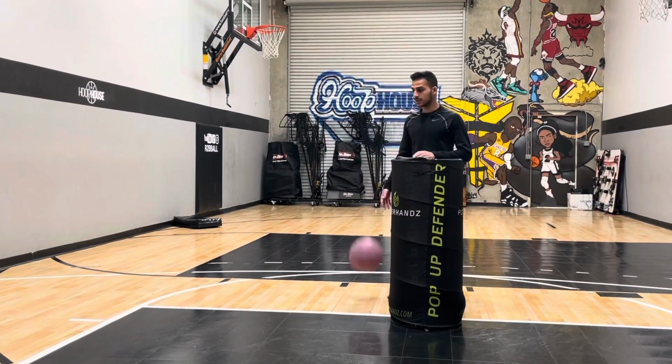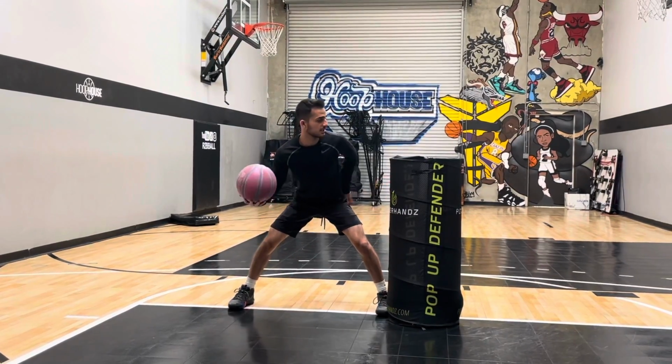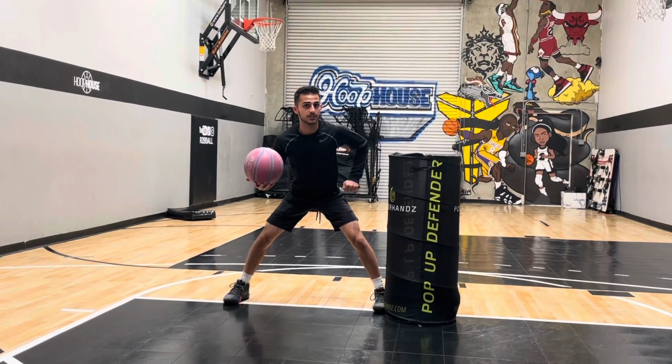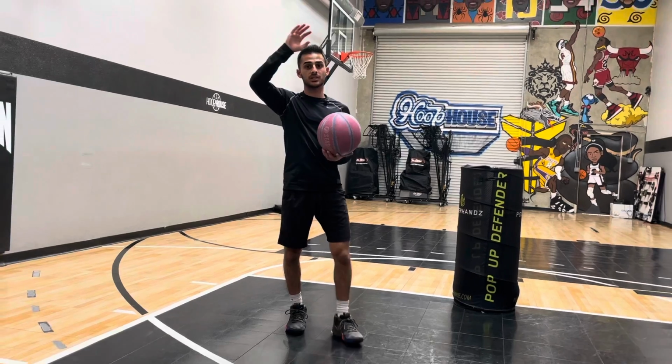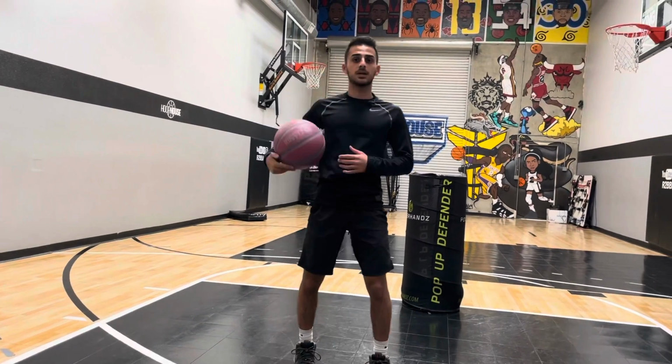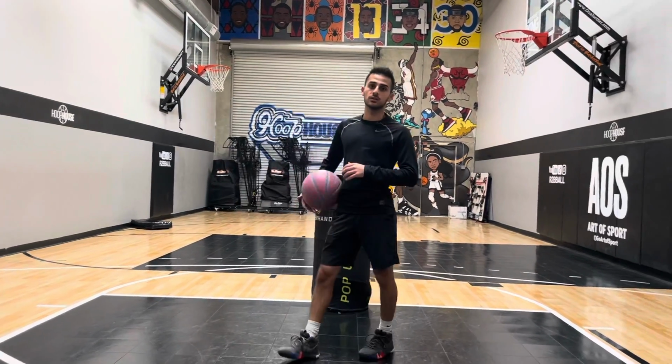Okay? So right here, my defender's behind me. Boom. He's using contact with me. I'm initiating contact. And then I'm going to get that contact to initiate separation. Okay? Then I can get into my scoring, whether that may go to the rim, floater, whatever you want.